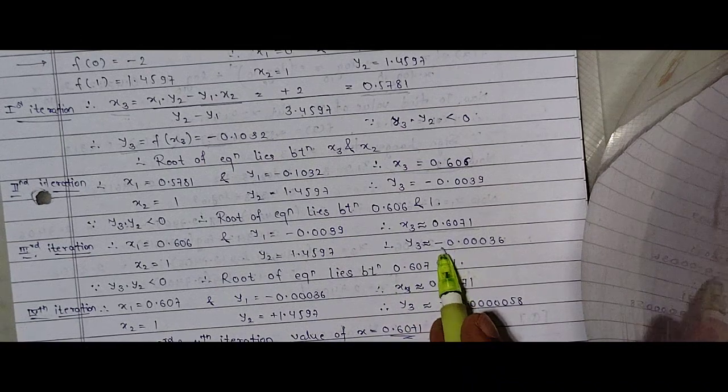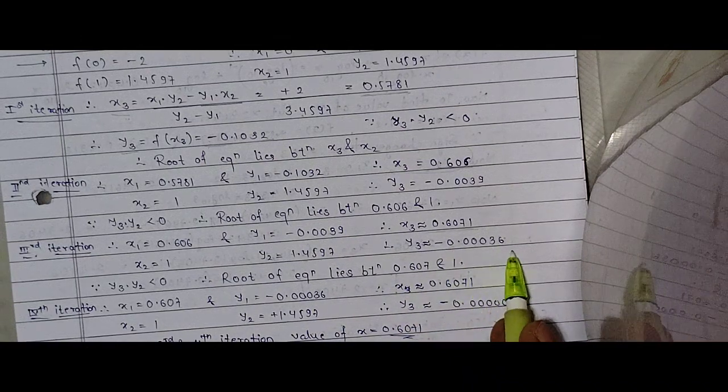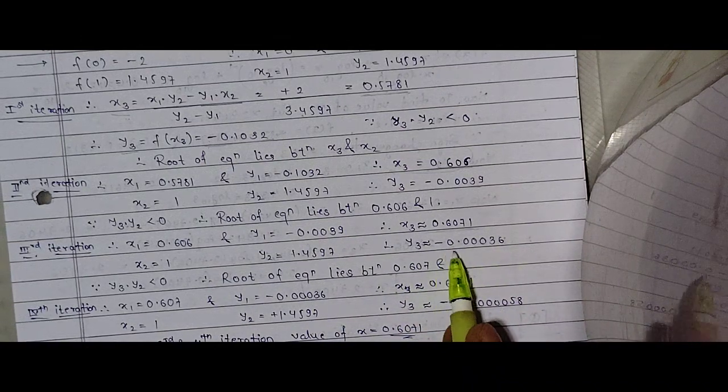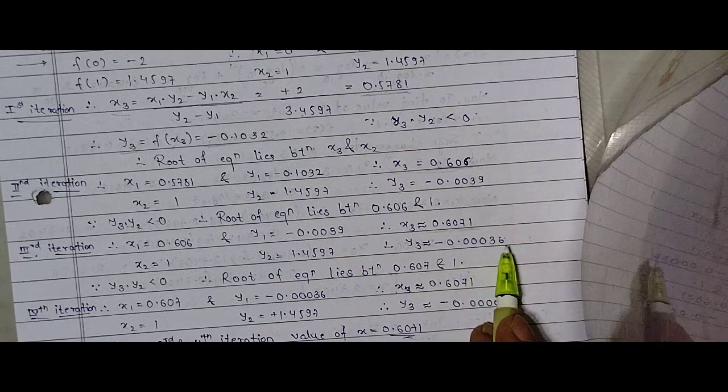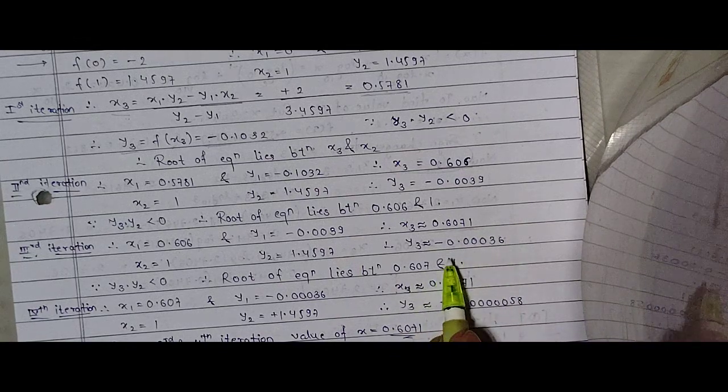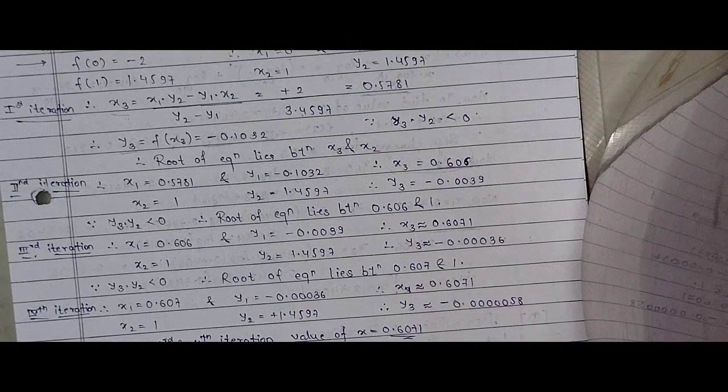So y3 you will get as minus 0.00036. As you can see, the number of zeros is increasing, which means you are very close to your answer. So we will again consider the y2 part from the previous iteration, and the x3 and y3 we got are our x1 and y1 for further iteration.